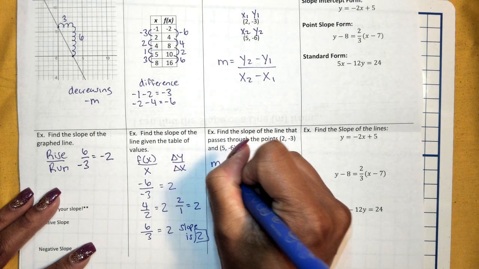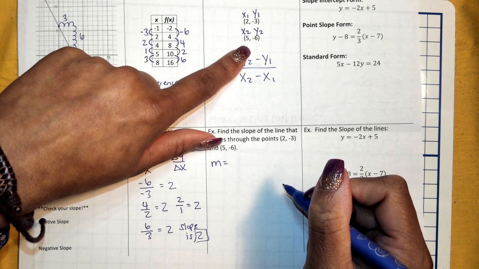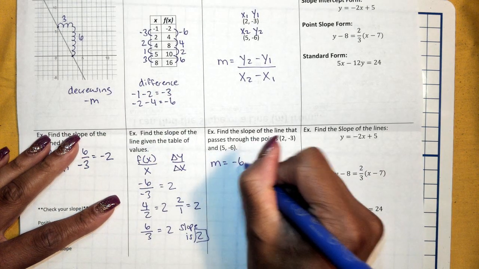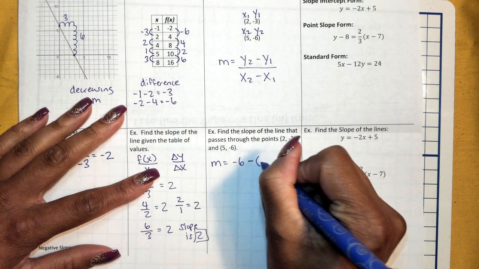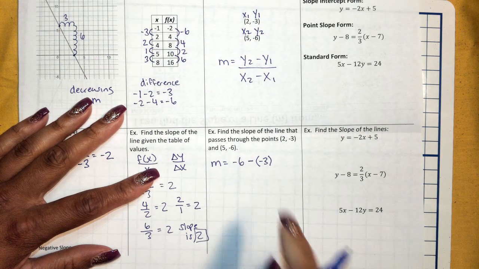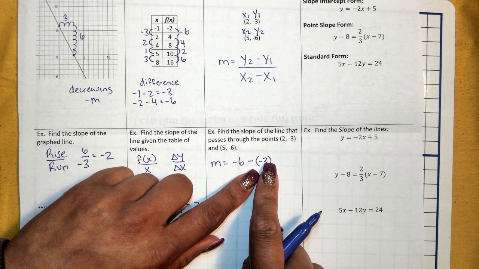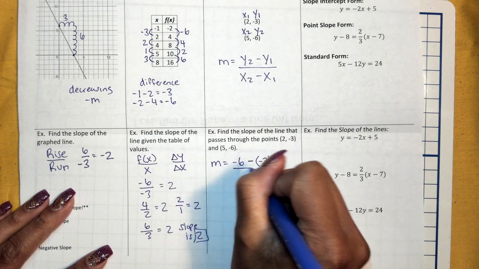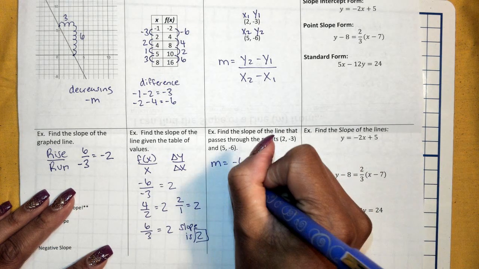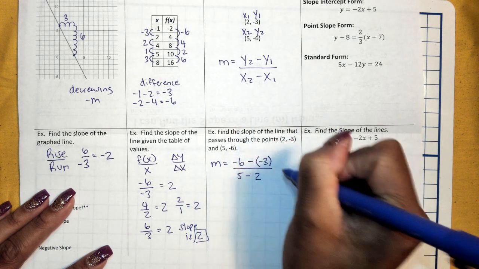So m is going to equal my y2, which is negative 6, minus y1, which is negative 3. Okay, I put this in parentheses because we want to subtract it, but we want to plug it in for y1, not negative y1. Then we have all this over x2, which is 5, minus x1, which is 2.